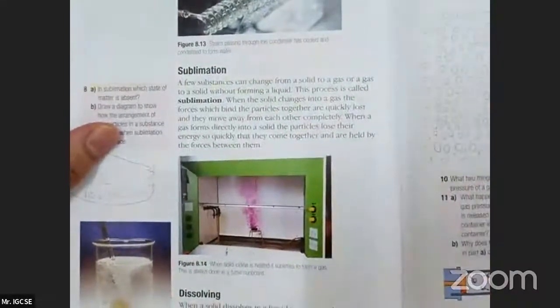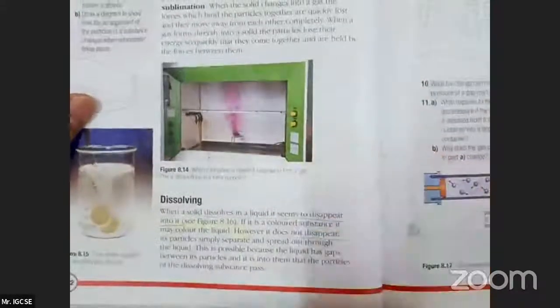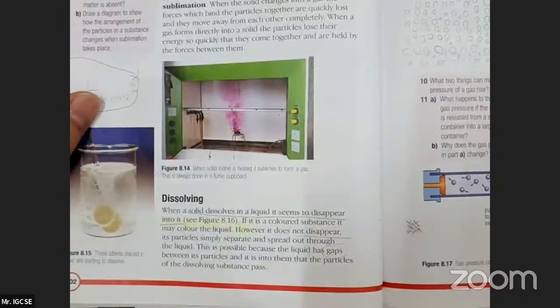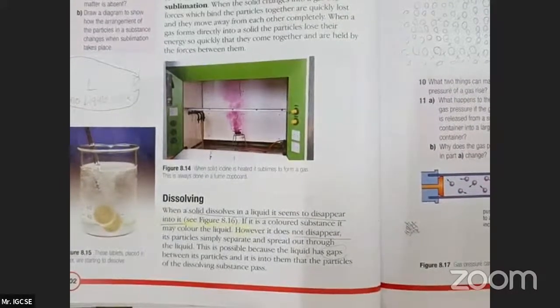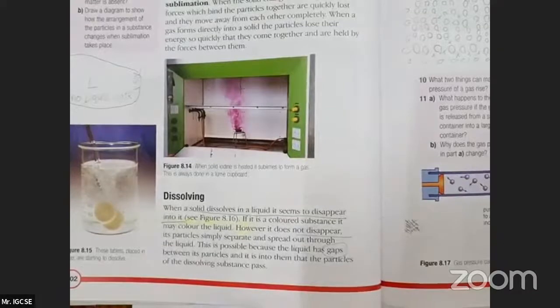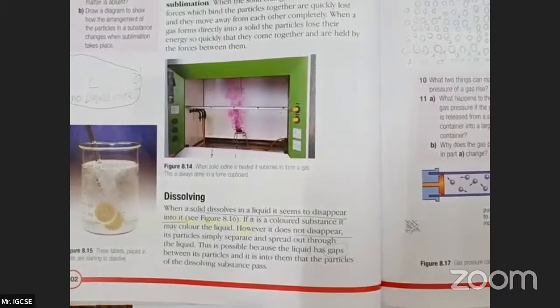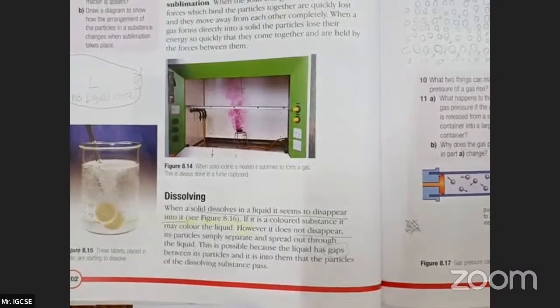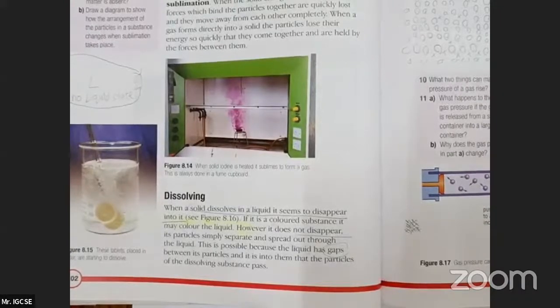Dissolving. This one we also did yesterday. When a solid dissolves in the liquid, okay, the liquid is called a solvent. It seems to disappear into it. If it is a colored substance, it may color the liquid. However, it does not disappear. The particles simply separate and spread out through the liquid until equilibrium. This is possible because the liquid has gaps between its particles, and it is into them that the particles of the dissolving substance pass.